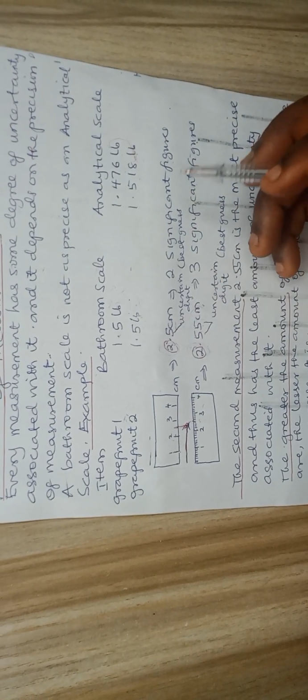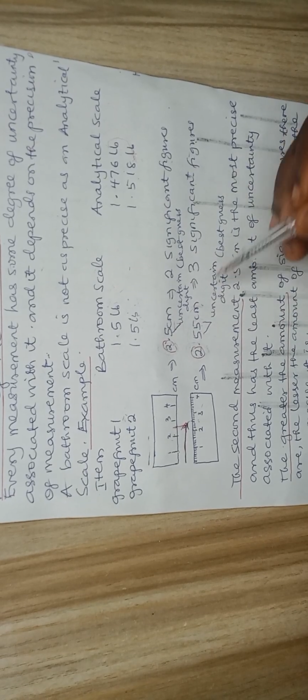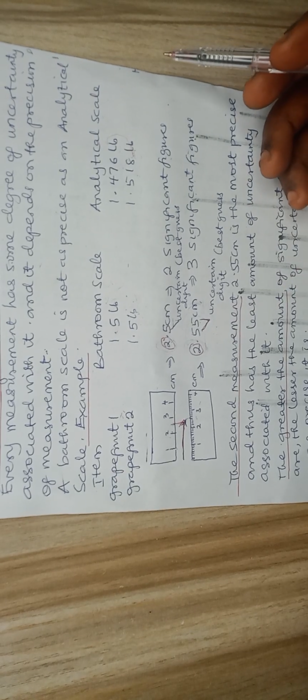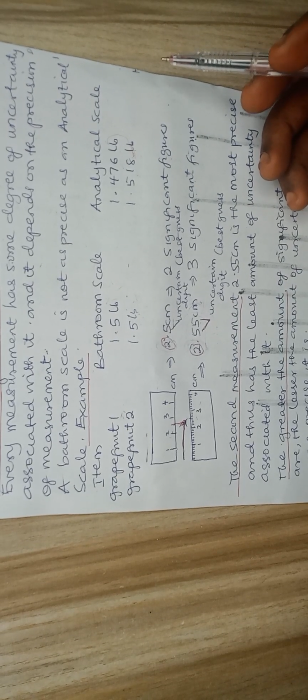The first value here is a certain digit. This is also a certain digit, while the decimal fraction is an uncertain digit. So it's just like the best guess. So in this case we have 3 significant figures here and 2 significant figures there. So the second measurement is actually the precise one. If you are asked which one is more precise, this is also applicable in taking readings in our pipette during titration. It is very important to take note of the readings.